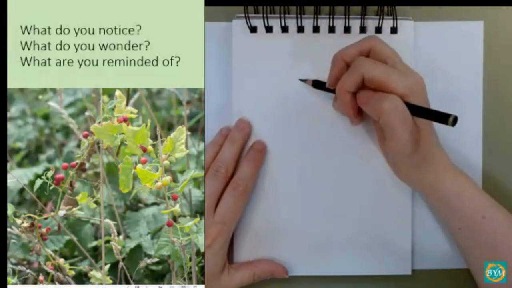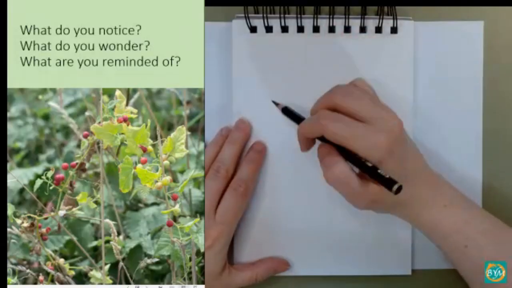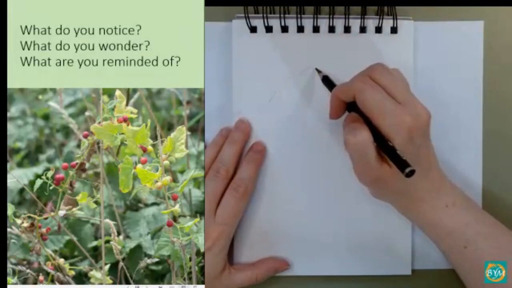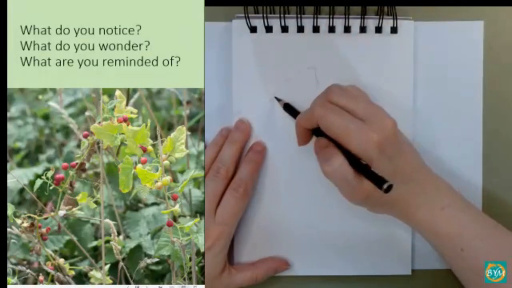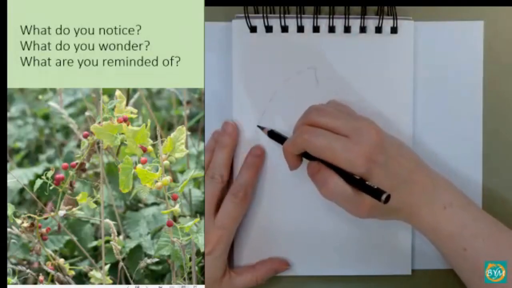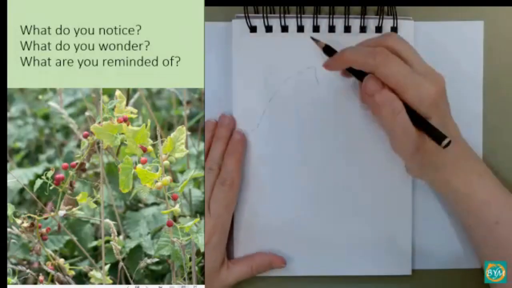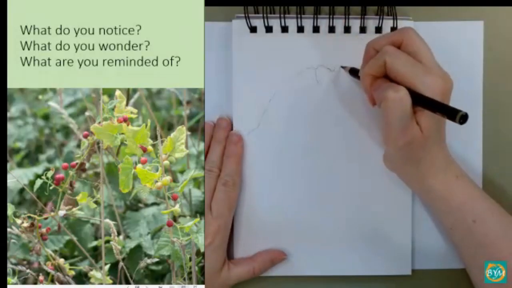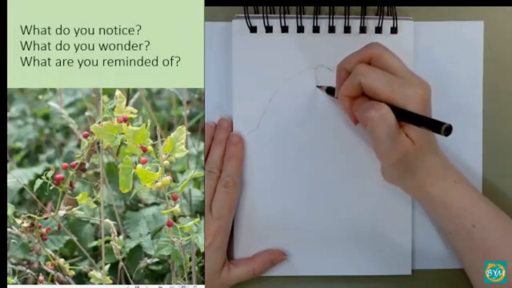So again, I'm going to look at what do I first of all notice about this? Well, I'm noticing the long stem structure and maybe the shape of the leaves.